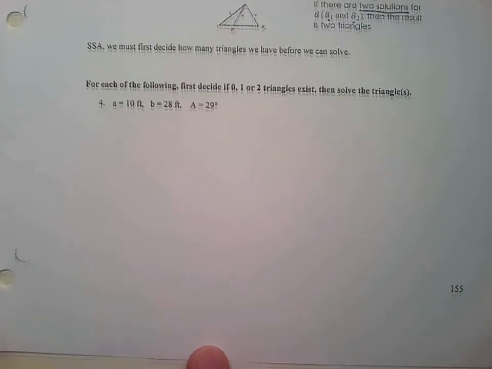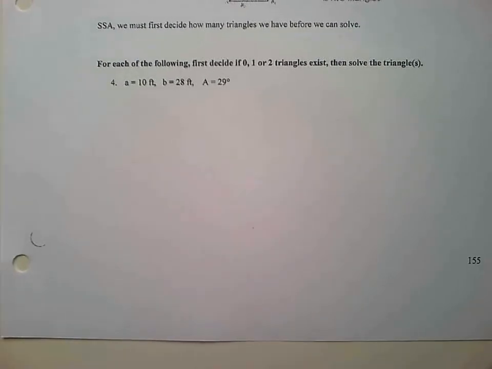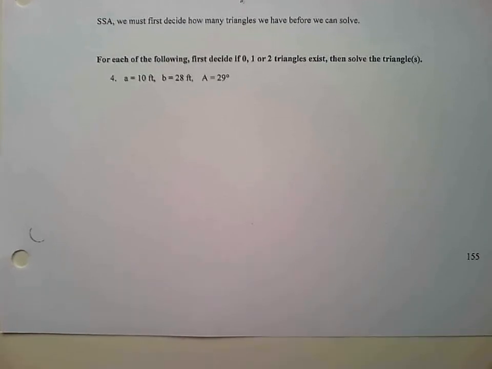So let's go on to the first example. For each of the following, first decide if 0, 1, or 2 triangles exist, then solve the triangles. We have that a is equal to 10 feet, b is equal to 28 feet, and A is equal to 29 degrees.